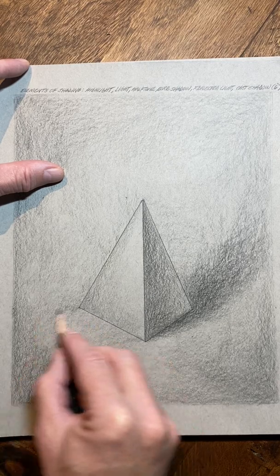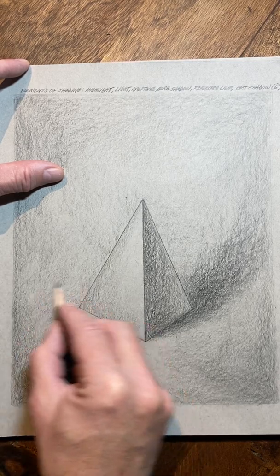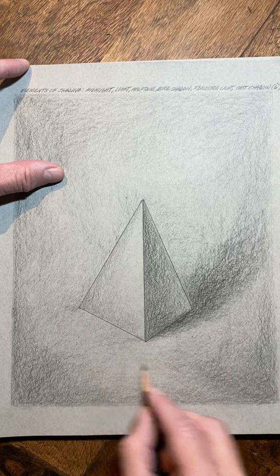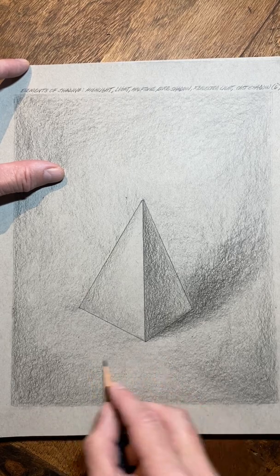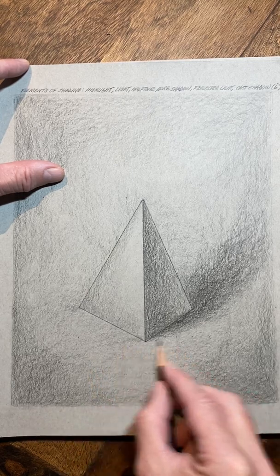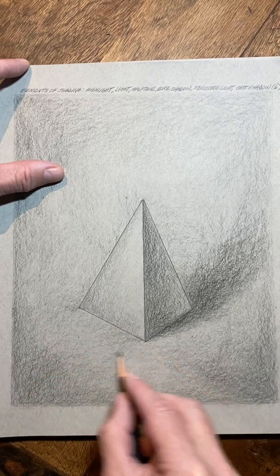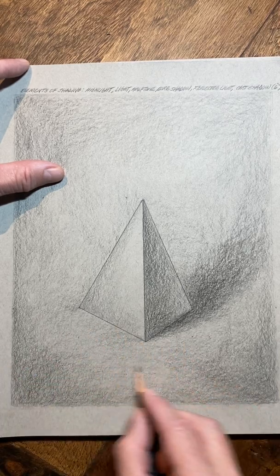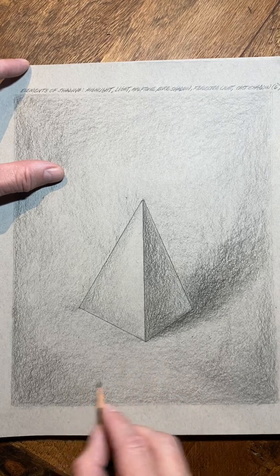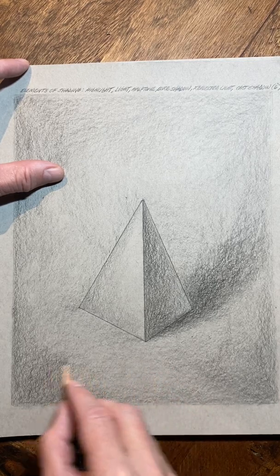And I'm trying to be real careful to go side to side across so that it looks like it's sitting on a surface. I treat the tabletop as just an additional plane, another flat two-dimensional plane.